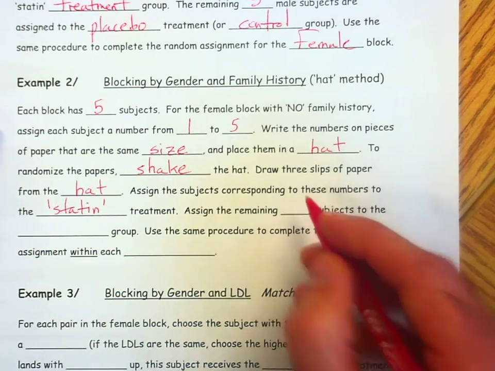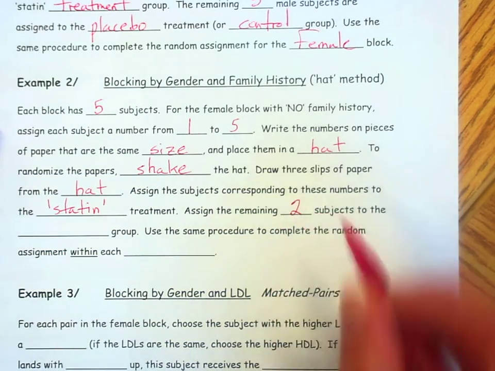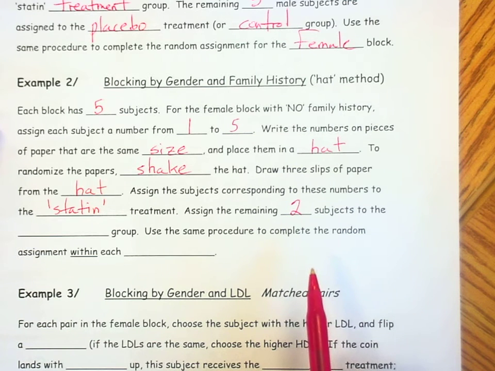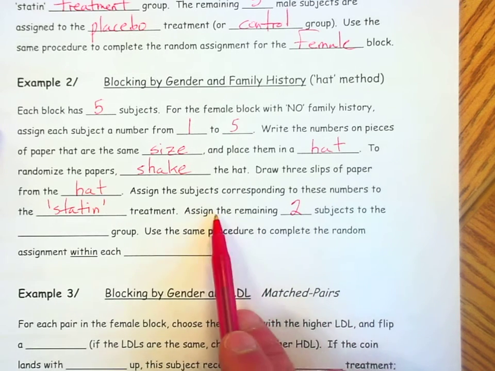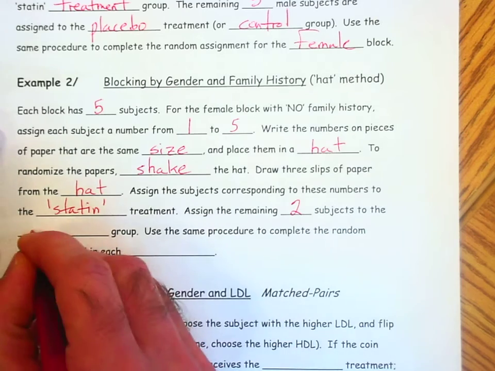So we will assign the subjects corresponding to these numbers to the statin treatment. Assign the remaining 2 subjects. So there's nothing we can do about that. We're going to have a different number of subjects in the treatment and control group because we started with an odd number of subjects. That's okay. What's important is that the assignment is random. Assign the remaining 2 subjects to the control group.